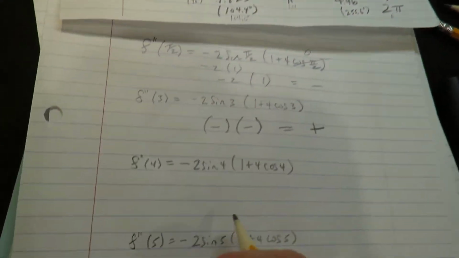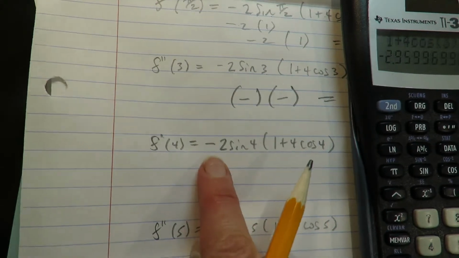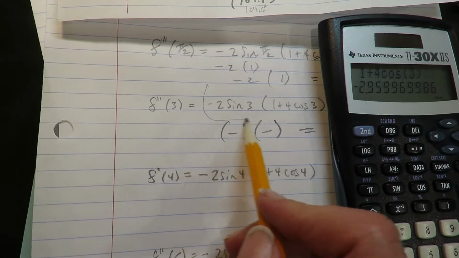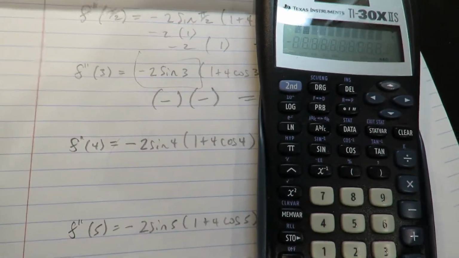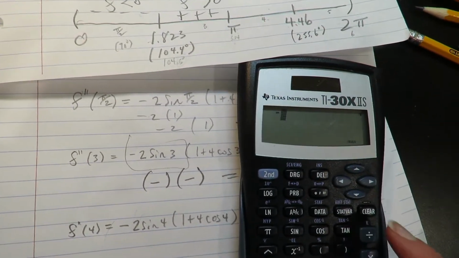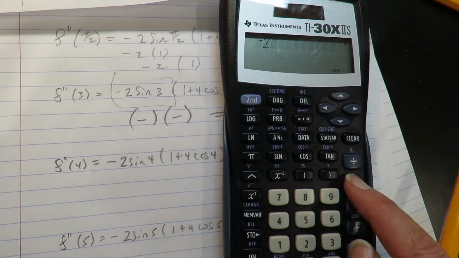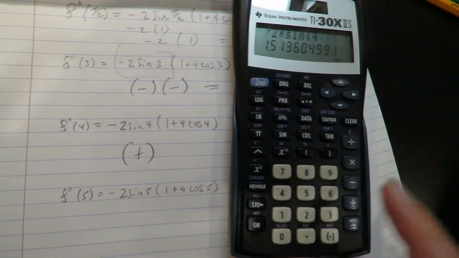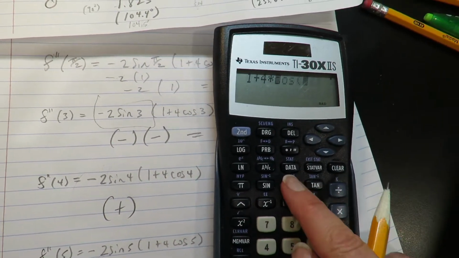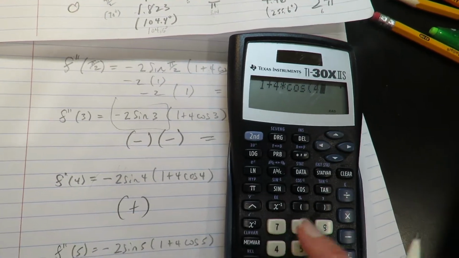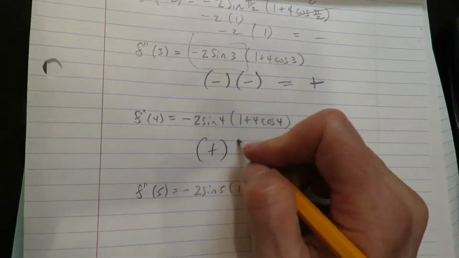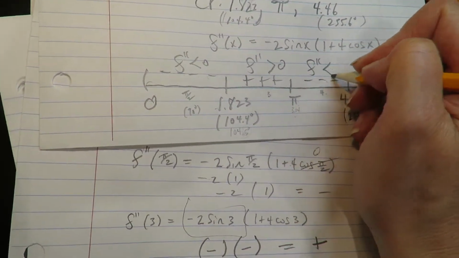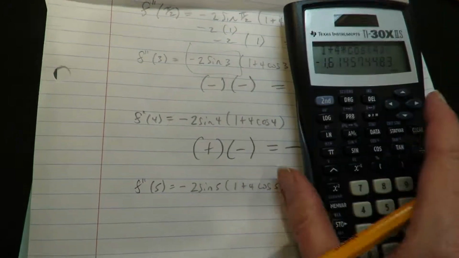All right, now I'm going to plug in a 4. And again, all you care about is the sign. You could technically make it 3 different things, the negative times whatever this is. I'm just putting these all together. I guess I'm just trying to get through this question, but you could make it 3 parts if you want. All right, so negative 2 times sine of 4, that is positive, times 1 plus 4 times the cosine of 4, that is negative. So that's a positive times a negative, which is negative. You can sort of guess which way this is going, but I'll do it.